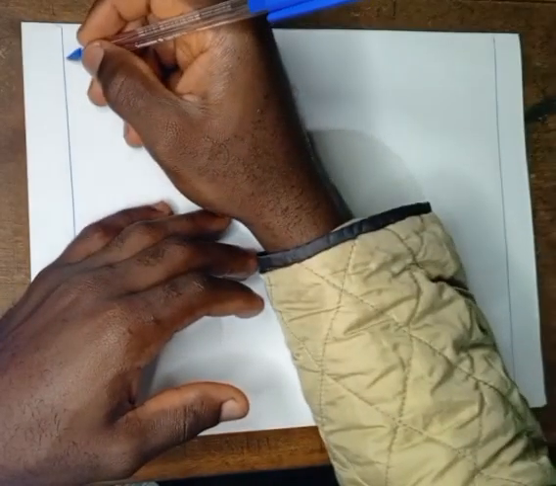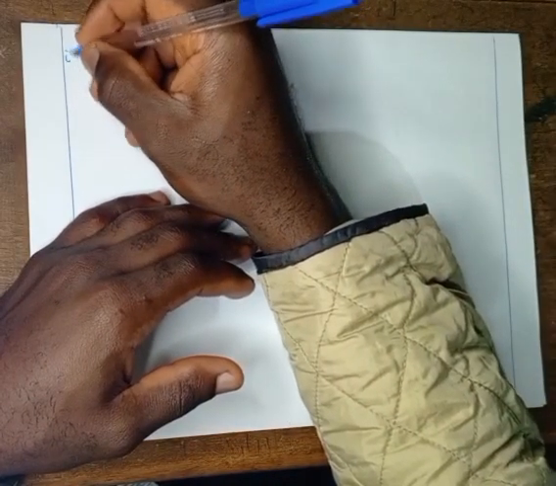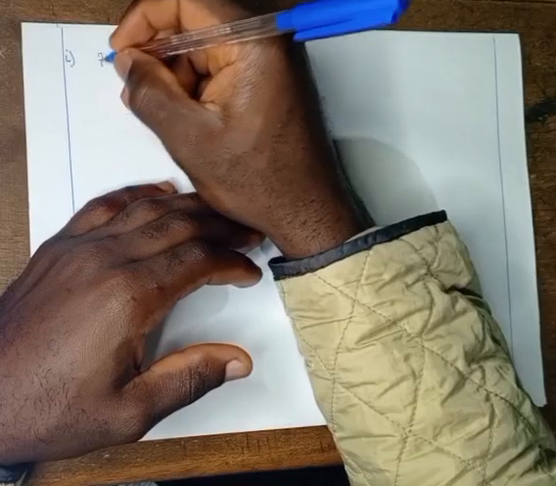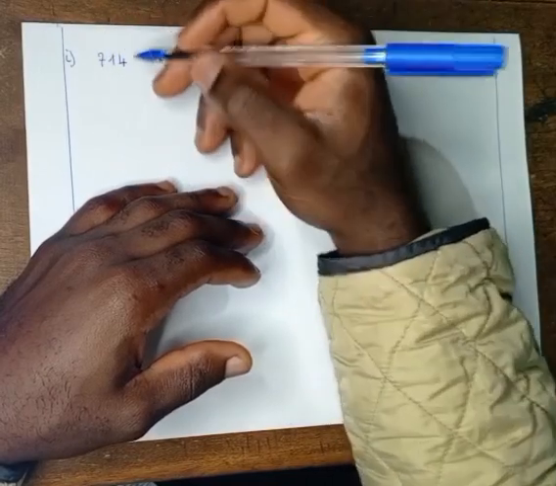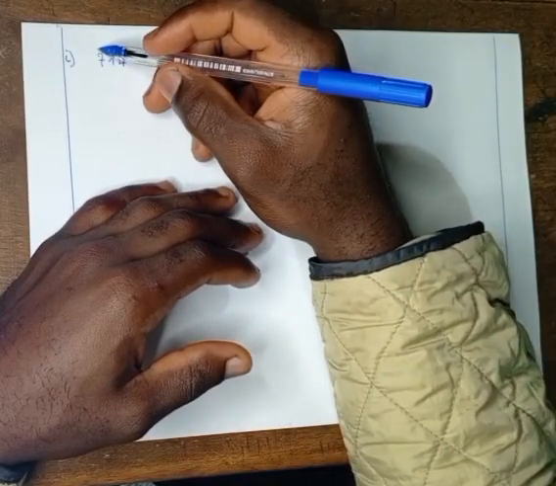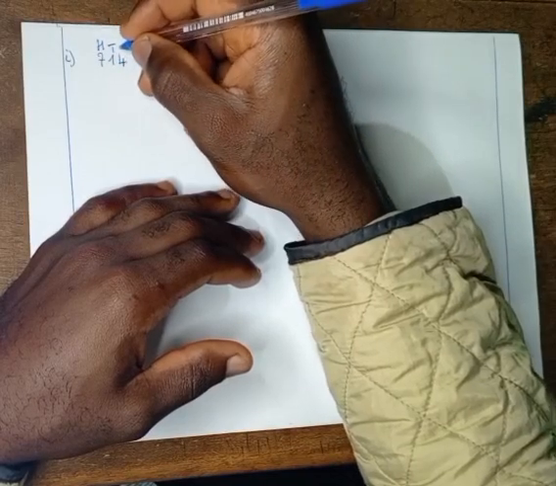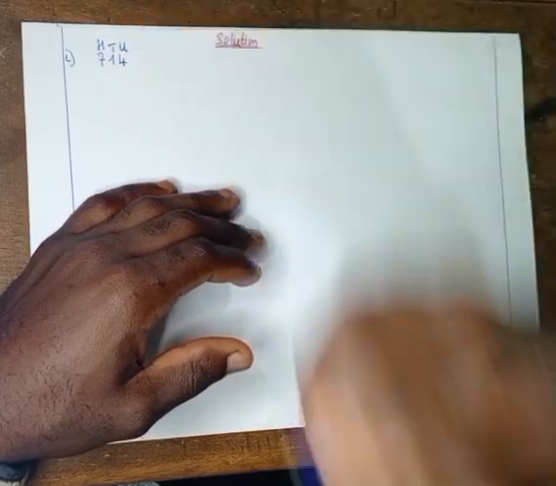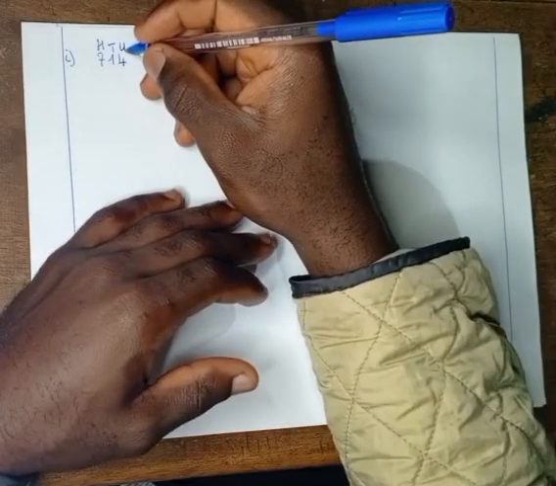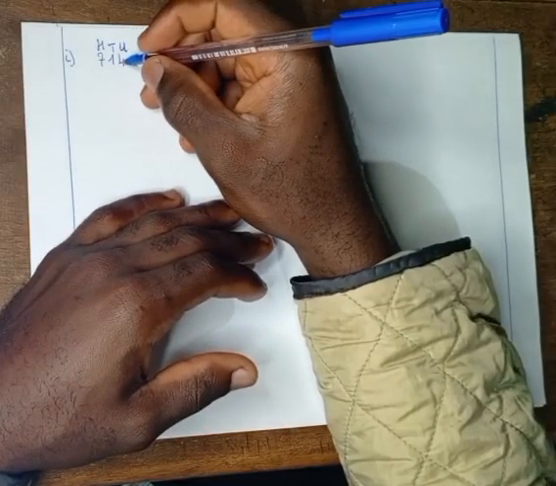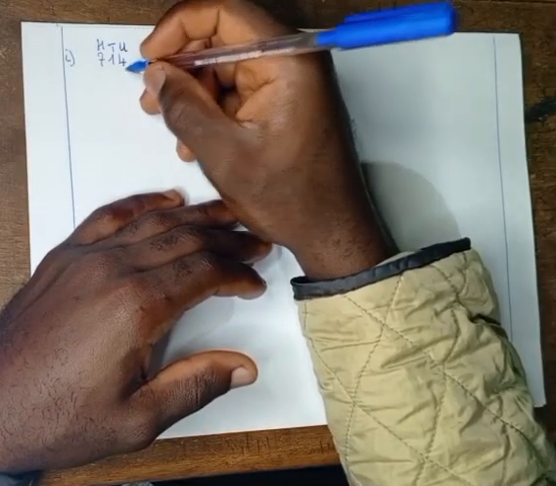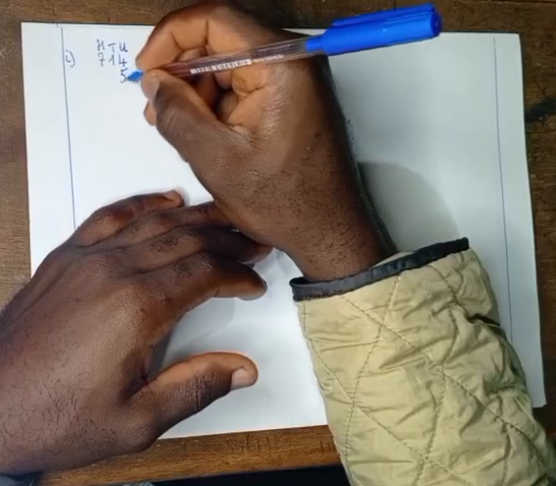the first one, I, we have 714. The place value of 7 here is hundreds, place value of 1 is tens, and lastly for 4 units. We have to multiply this number by 5. We know 5 has a place value of units, so we are going to write down 5 under 4.